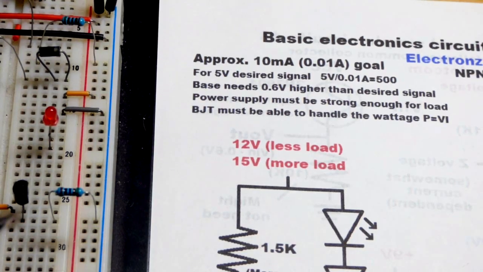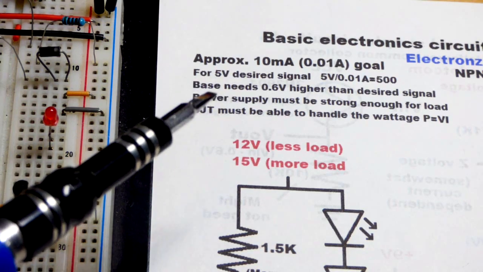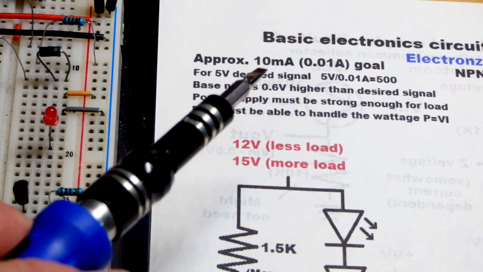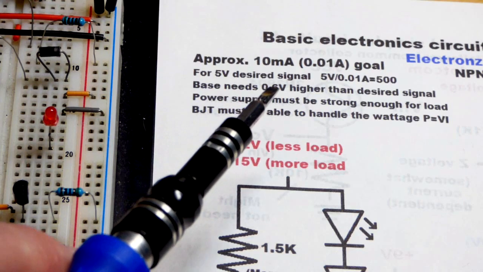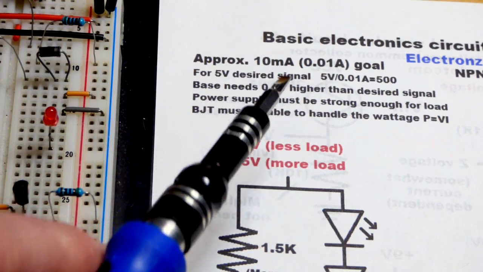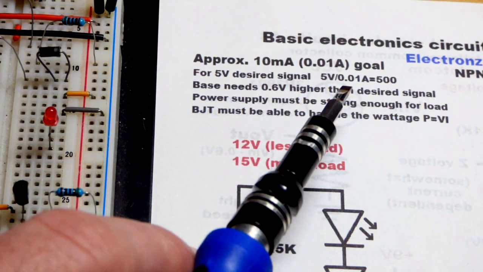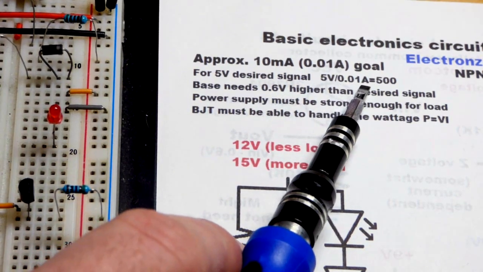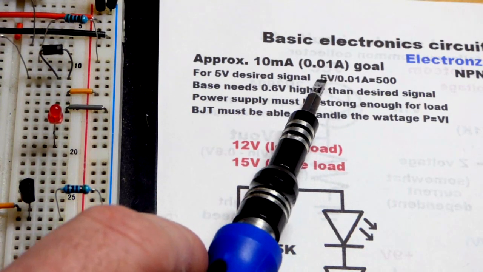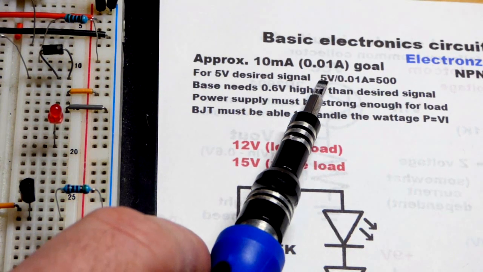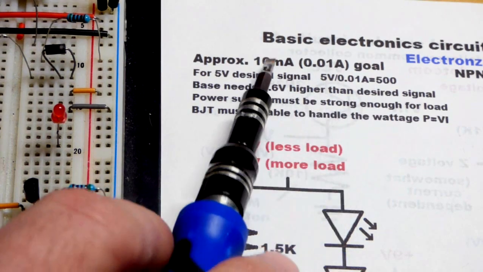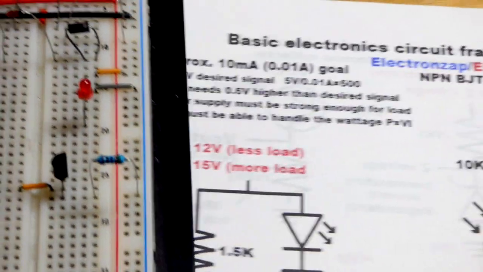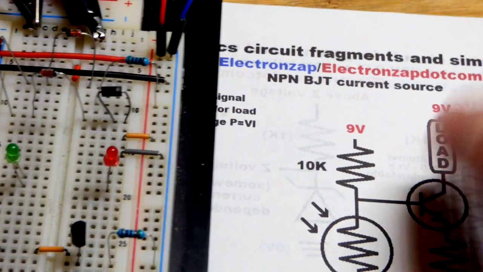So now in this video, we're going to look at using an NPN bipolar junction transistor as a current source. Generally speaking, we will probably have a certain amount of current that we want. I'm going to focus on 10 milliamps at the beginning of this video, and that is the same as 0.01 amps. If you have a voltage in mind, we're going to set the current with 5 volts. We need a 500 ohm resistor to get 10 milliamps of current. So we'll look at that coming up. But in any case, that is the goal.